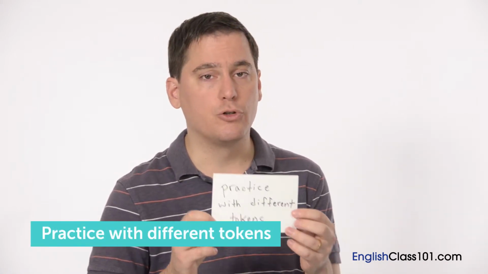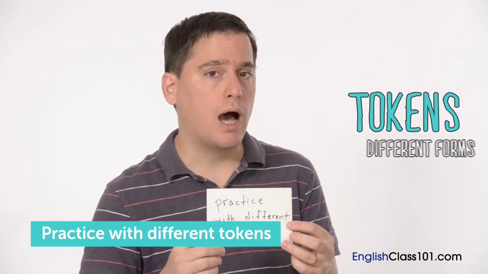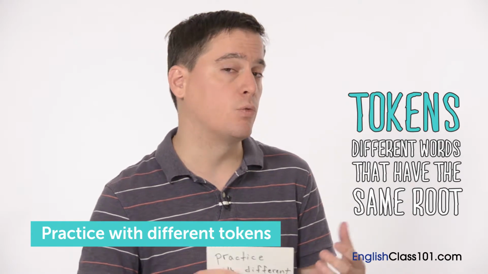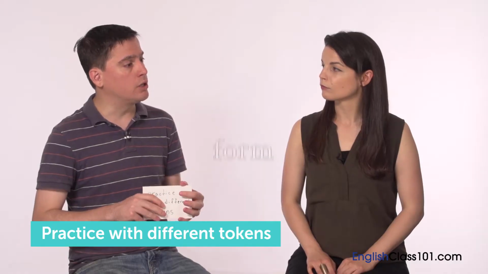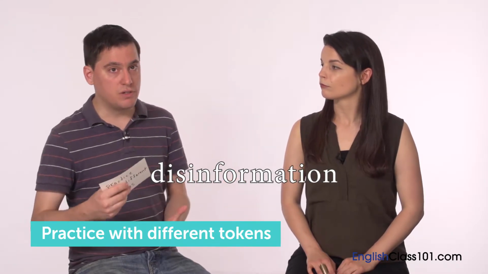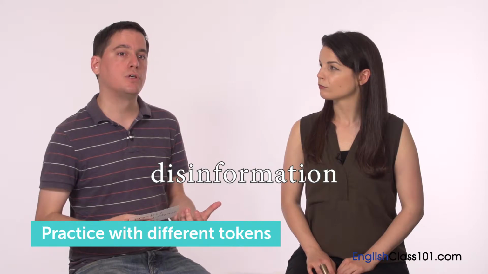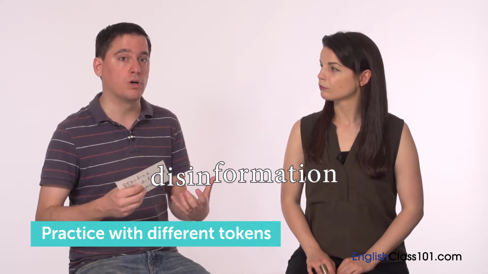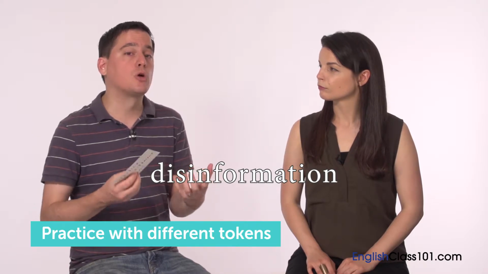All right. So my last tip here is related to the advice I was just giving about not missing chances to practice correct spelling, and it's practice with different tokens. When I say tokens here, I mean different forms of similar words or different words that have the same root. So I gave an example earlier of form, giving us inform, information, disinformation. Each time you encounter a set of words like this, practice with those different words. Practice with different similar words.